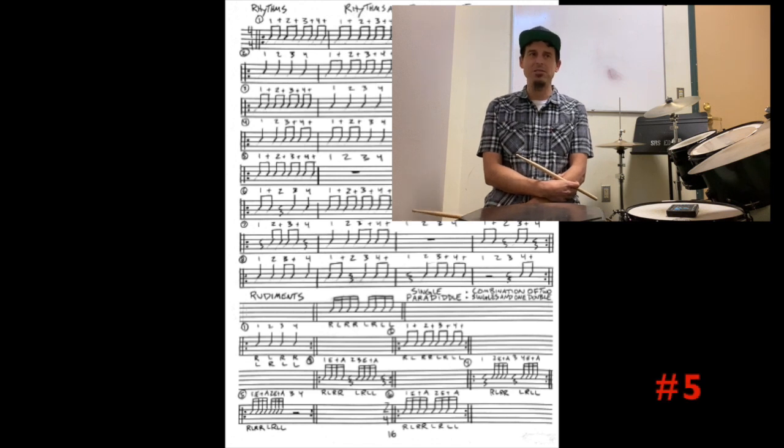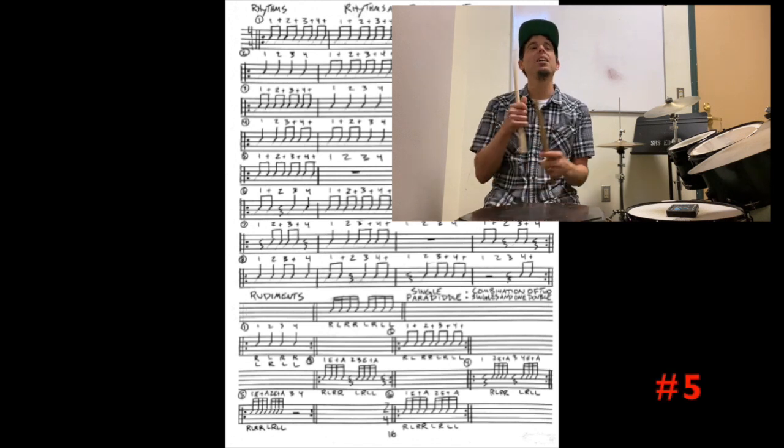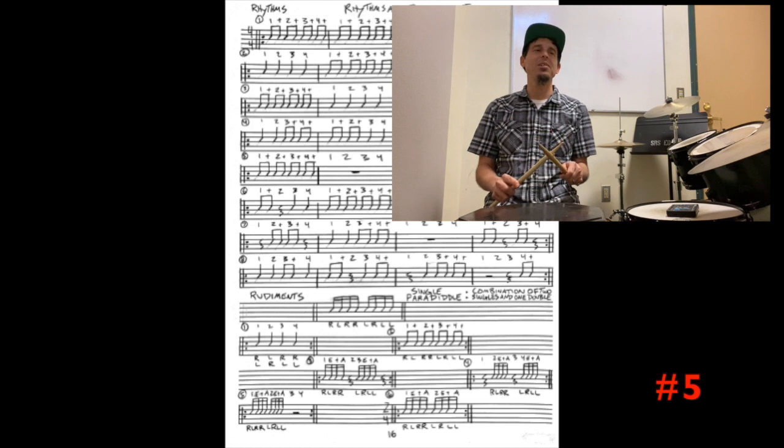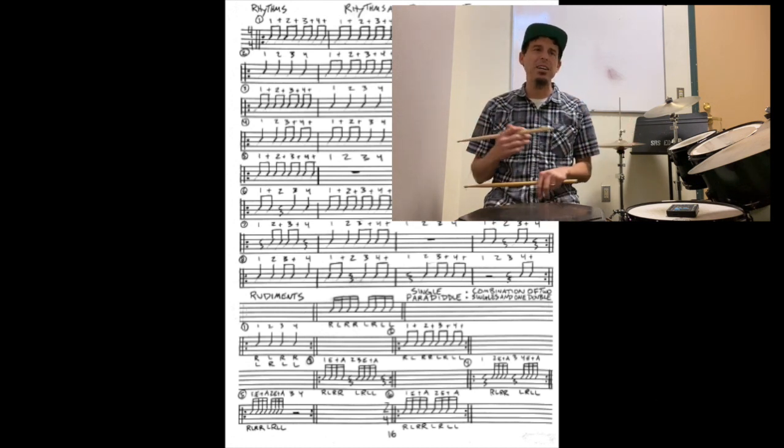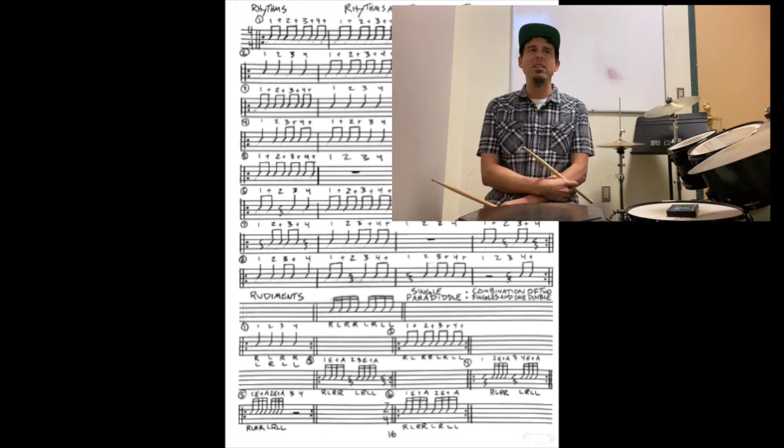Gonna do 2 paradiddles back to back as 16th notes. 3 E and a 4 E and a, right, left, right, left, left, rest, rest, right, left, left, rest, rest. Okay, haven't been speeding them up super fast yet. We'll get to that. Let's go ahead and go to the last one, number 6.